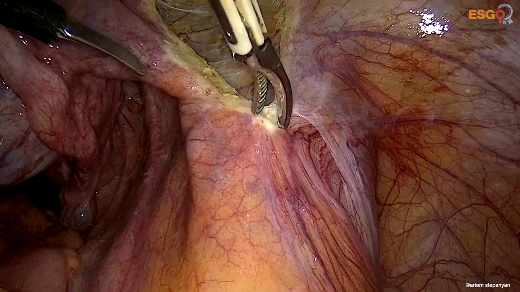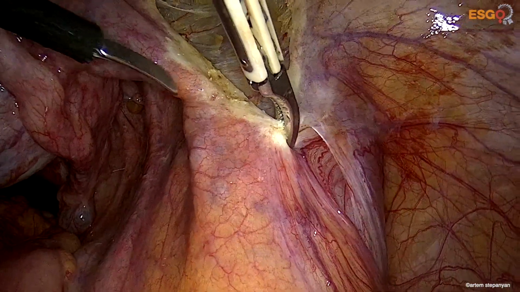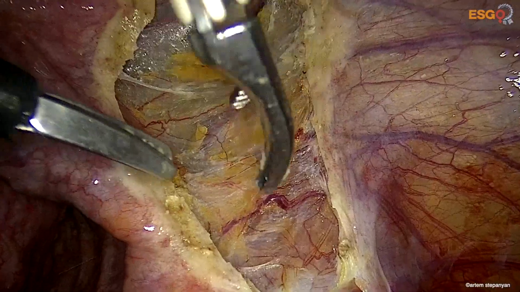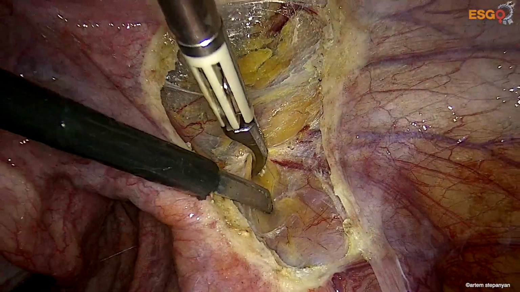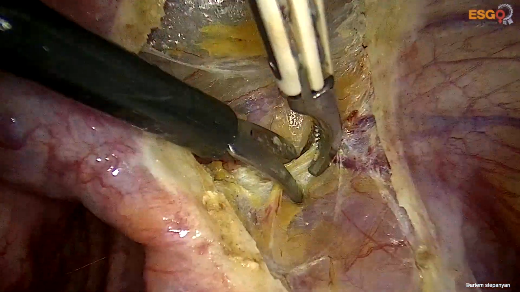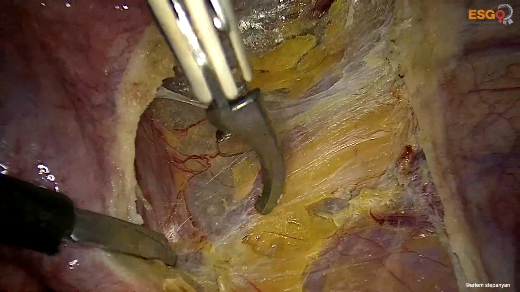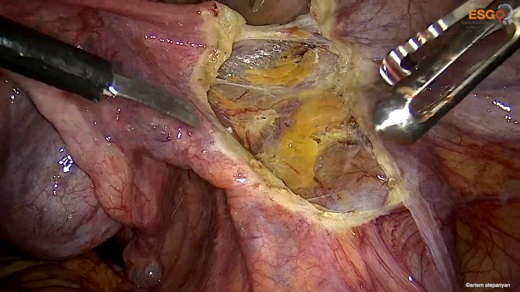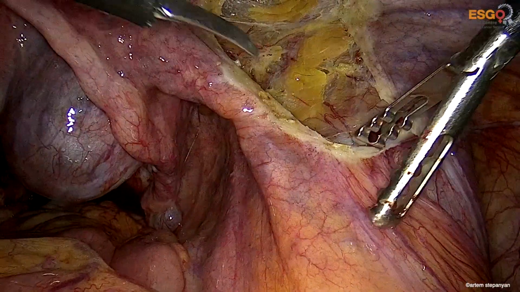The proper traction and counter-traction of the structures to be coagulated and cut gives us good enough precision and bloodless dissection.